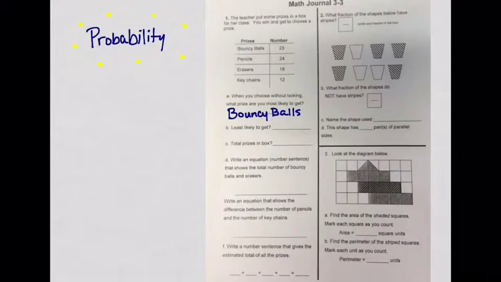B asks you for the one you're least likely to get. So that means you come back up here and you look at the one which is the least. The least number is 12, and that would be keychains.